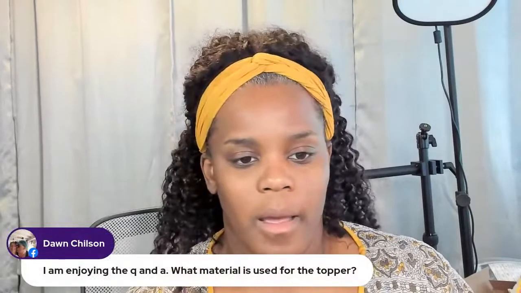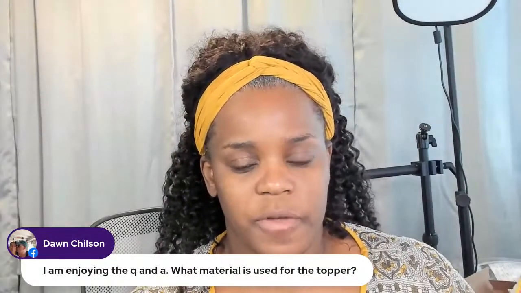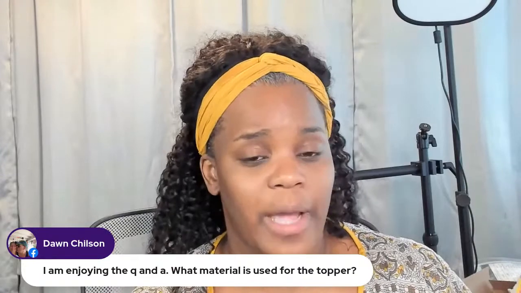No, I do not laminate. I'm enjoying the Q&A. What material is used for the topper? For the cap topper, glitter cardstock. And for a boy, laminated cardstock.